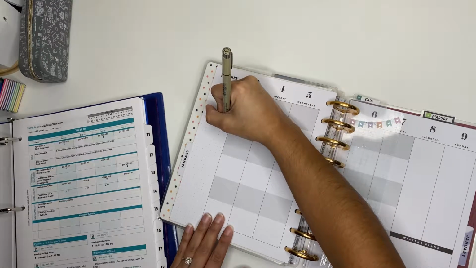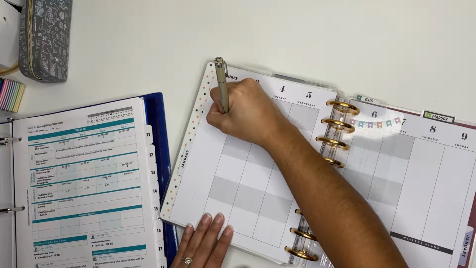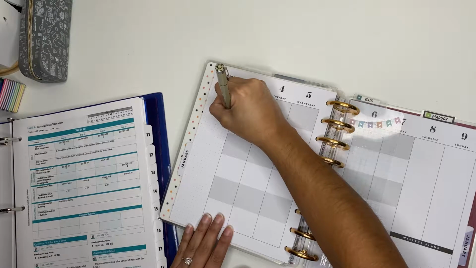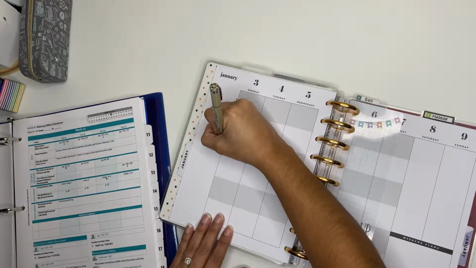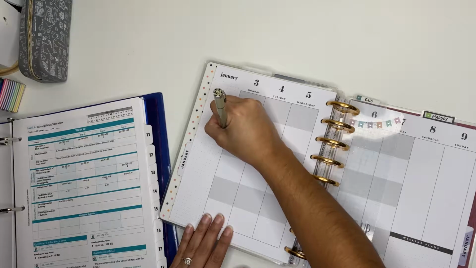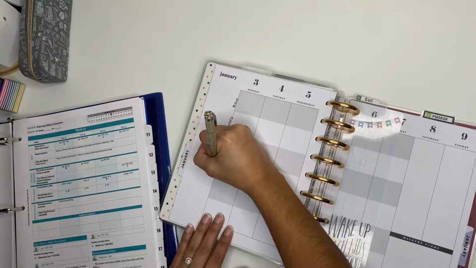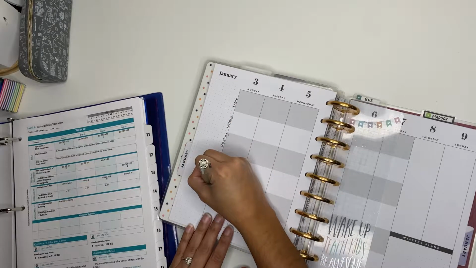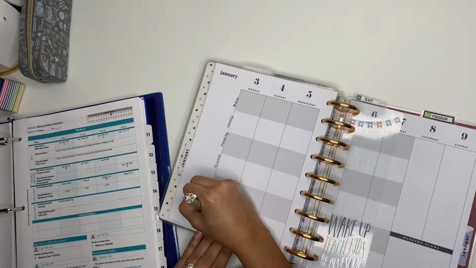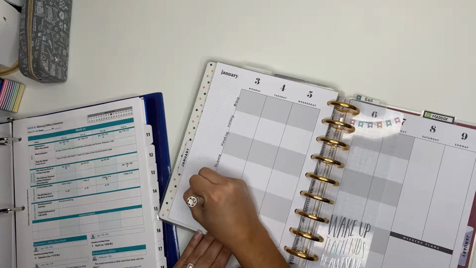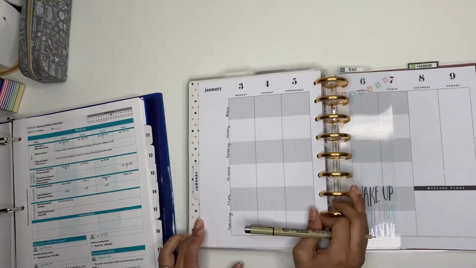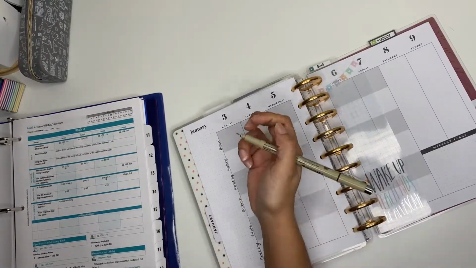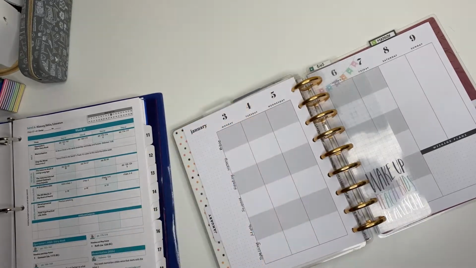I'm just going to go ahead and start out by writing each of the subjects in the boxes here. So I put down Bible, history, reading, science, and then math, and then our writing and spelling. And then I just go back through and write out each thing that we do every day.